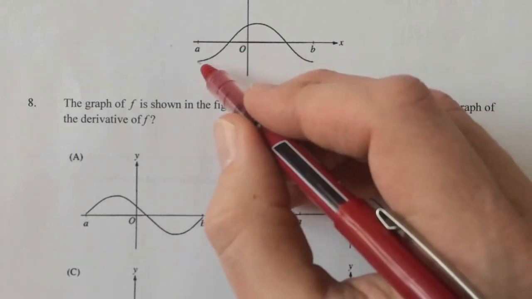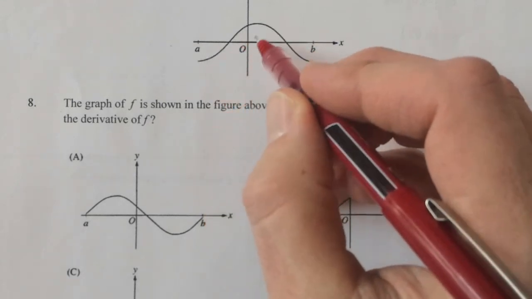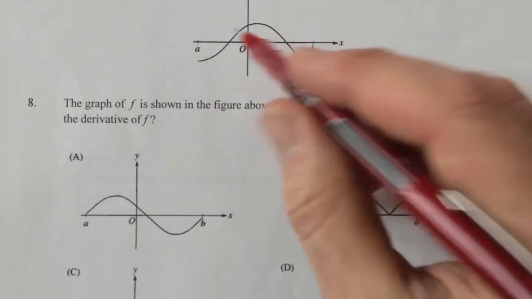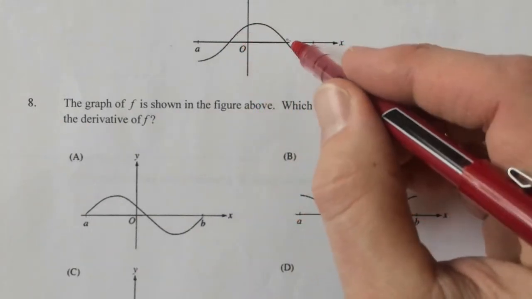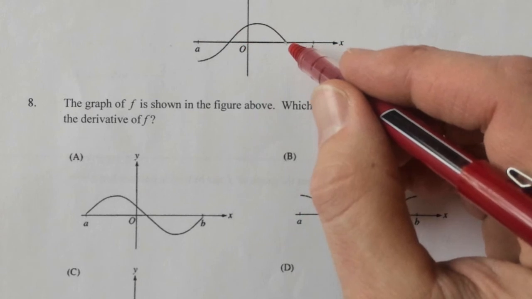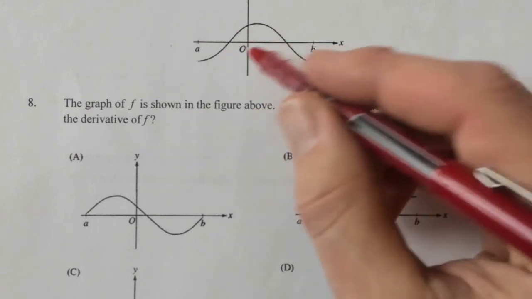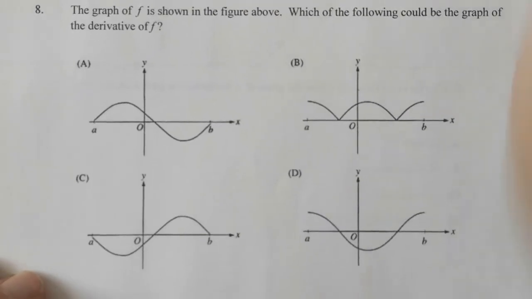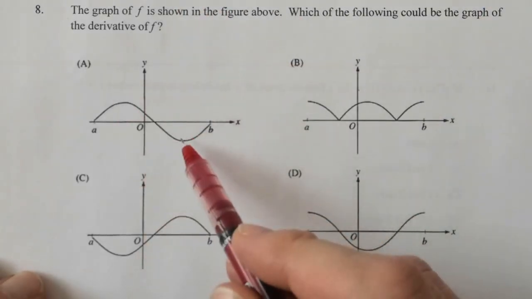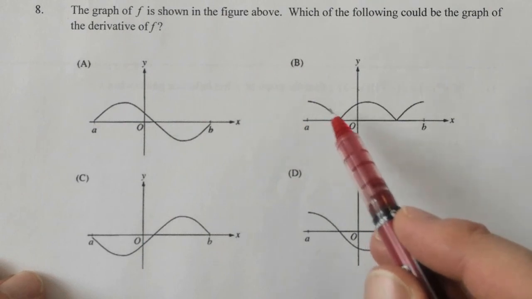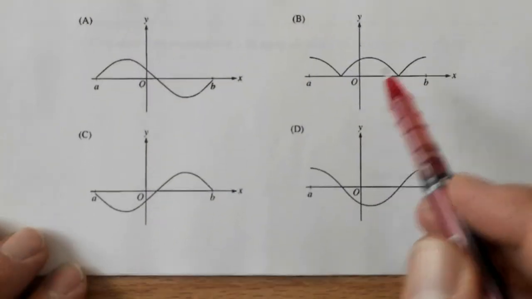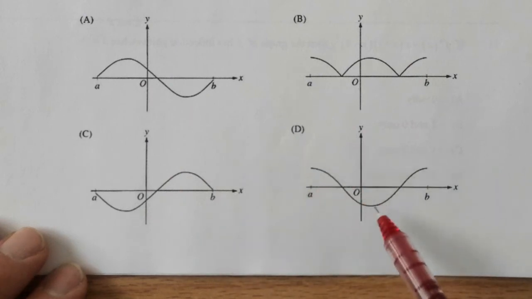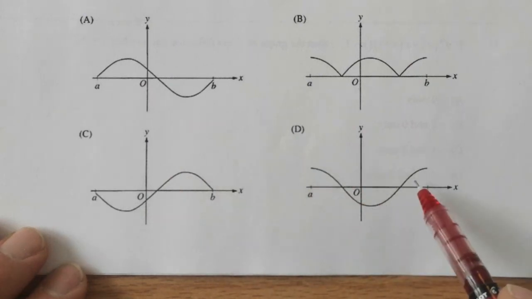More importantly, our function is increasing, and then just after the y-axis, our function begins decreasing. Increasing and then decreasing behavior means a derivative which is positive and then negative. So let's take a look. For 8a, positive and then negative. For b, always positive. For c, negative and then positive. And d, positive, then negative, but then positive again.